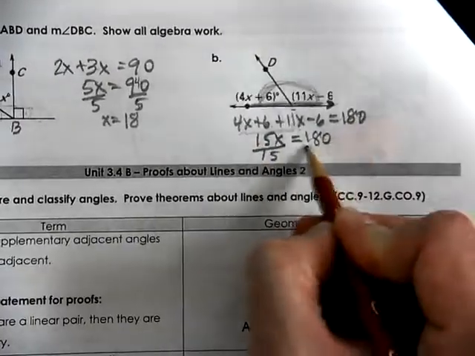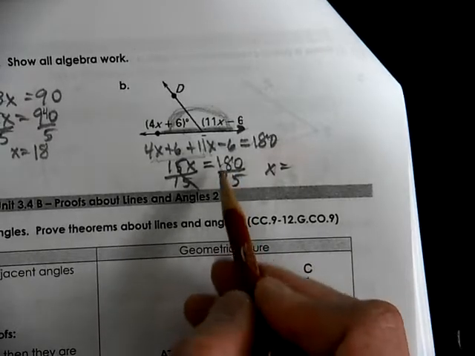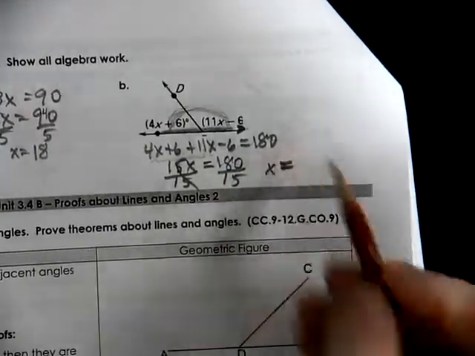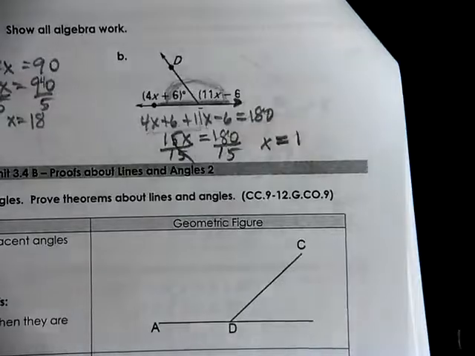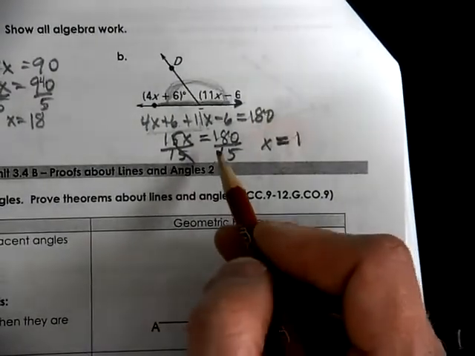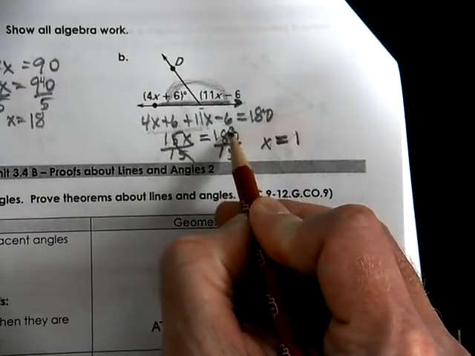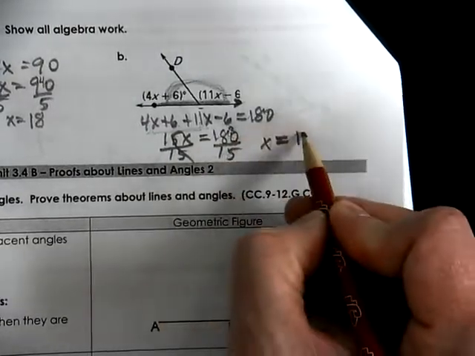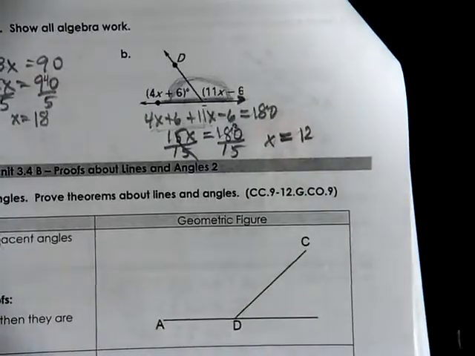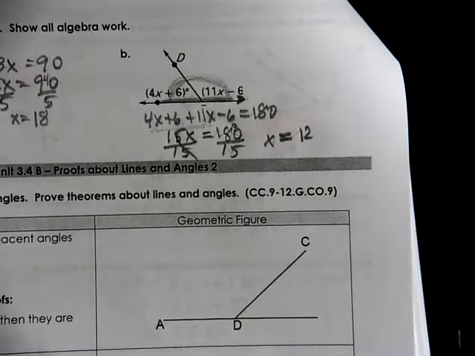And when we divide by 15, we can say that x, the 15 goes into 18 how many times? 15 goes into 18 one time. So I write a 1 down. There's a remainder. It doesn't go in there perfectly. So how many are left over if it goes in there one time? 3. So I carry my 3. So now I have a 30. So 15 goes into 30. 15 times 2 is 30. So 12 is our x value.